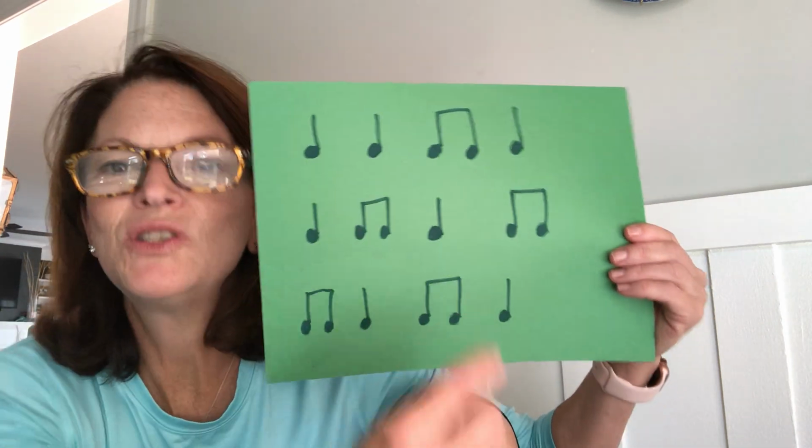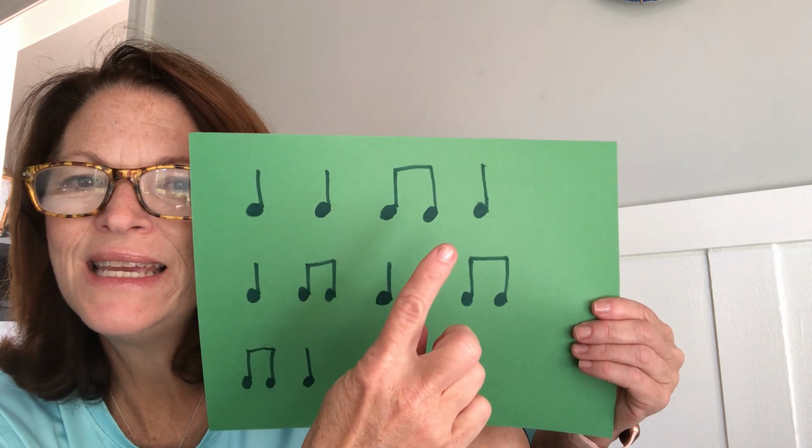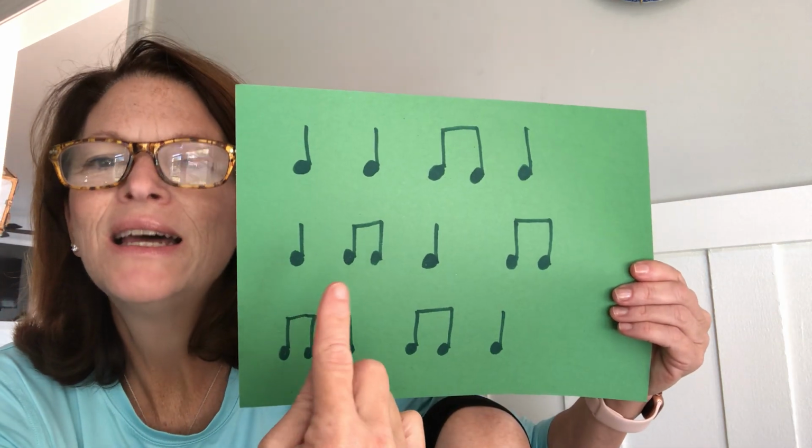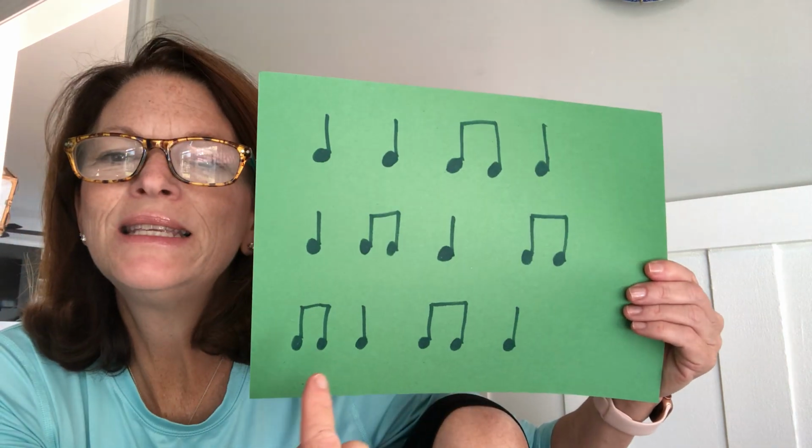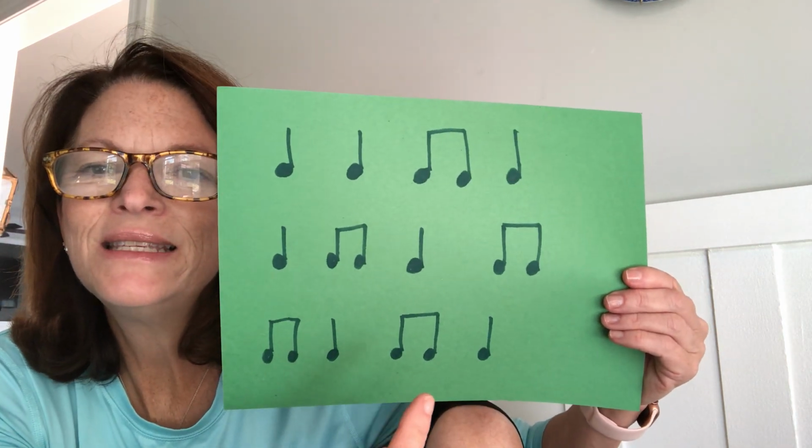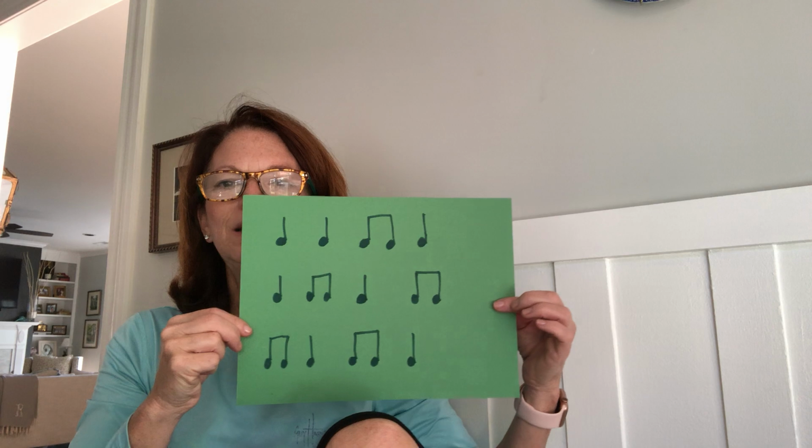Let's say these patterns together. Ta, ta, ti, ti, ta. Ta, ti, ti, ta. Ti, ti, ti, ti, ta. Ti, ti, ta. I'm going to clap for you. Ta, ti, ti, ta. Ti, ti, ta.